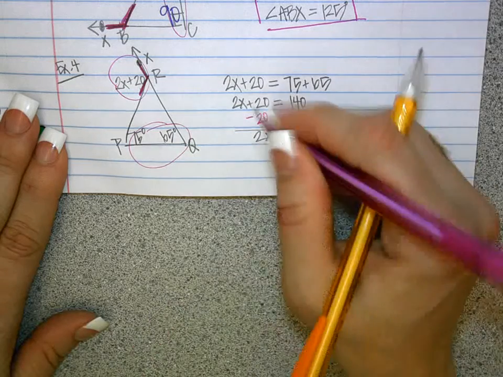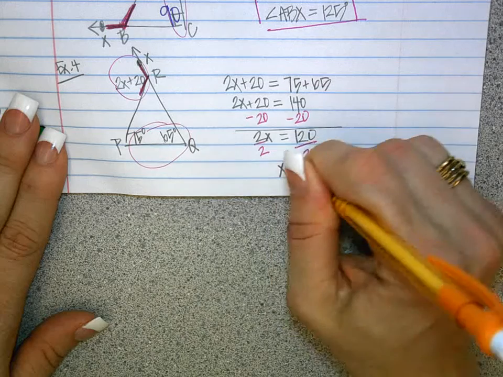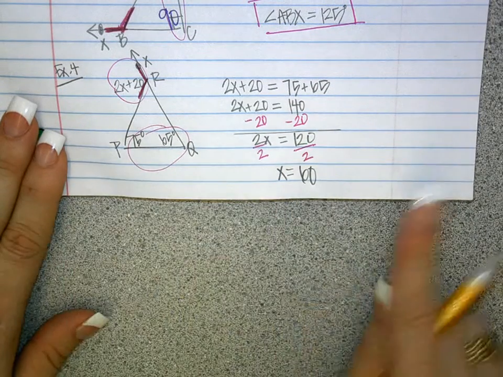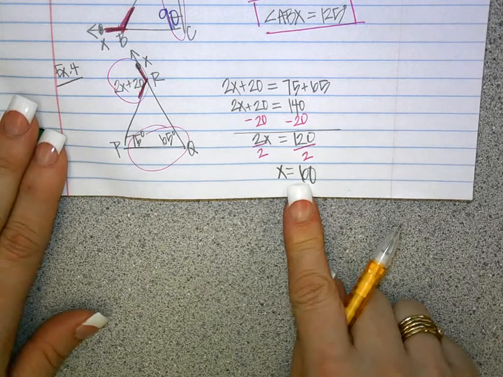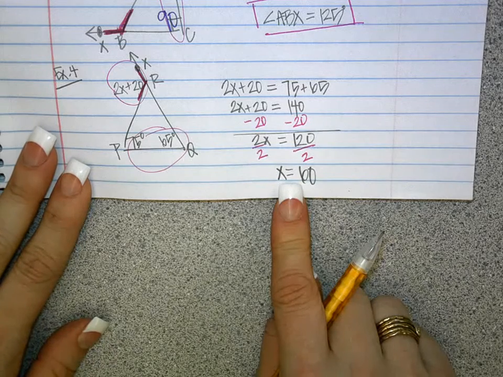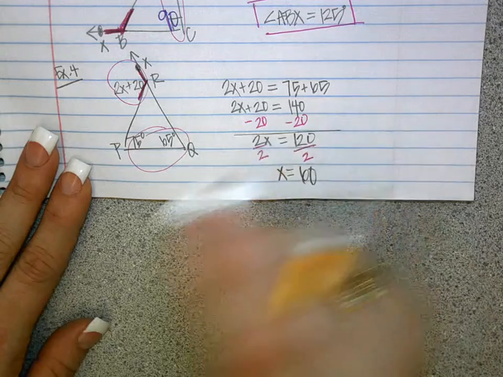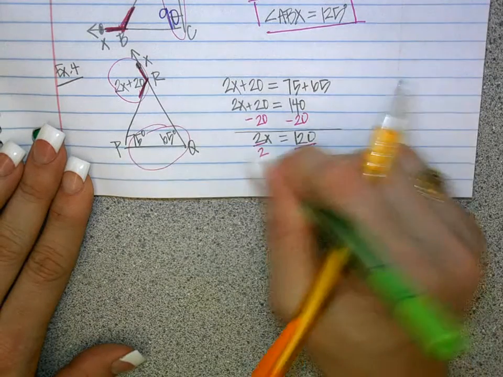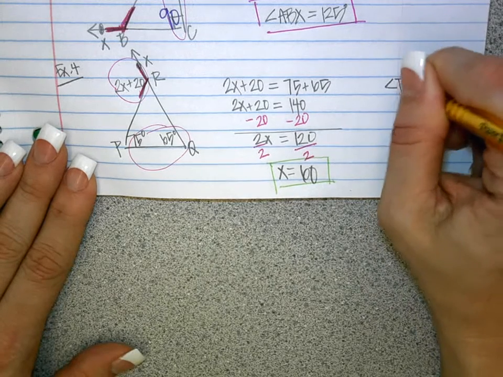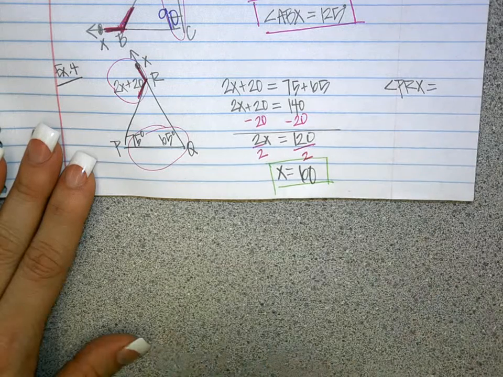Then to get the x by itself, divide both sides by 2, and you'll get x equals 60. Now, technically, I wanted you to solve for x. Some of these questions are going to have two parts. I want you to solve for x, but I also want you to find the measure of that angle. So here, yes, x equals 60. That's part of your answer. But what's the measure of angle PRX? I want you to do both: find the measure of the angle and solve for x.